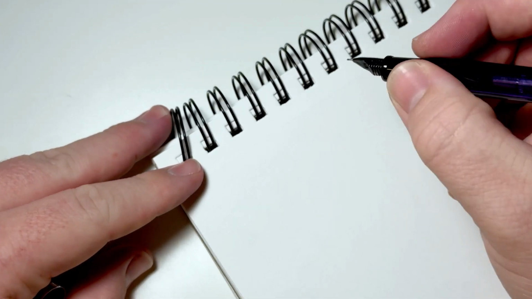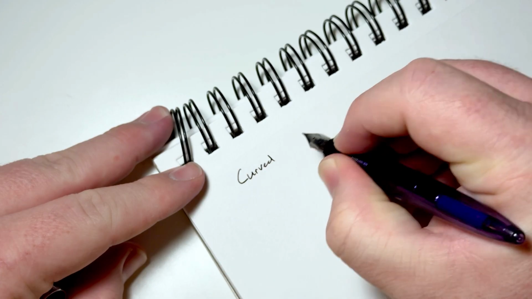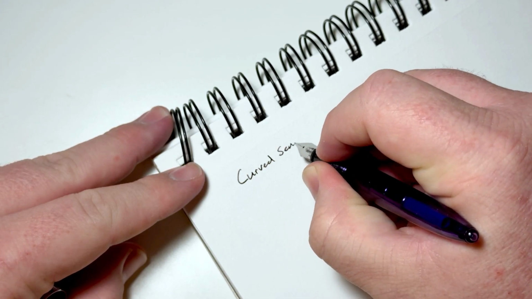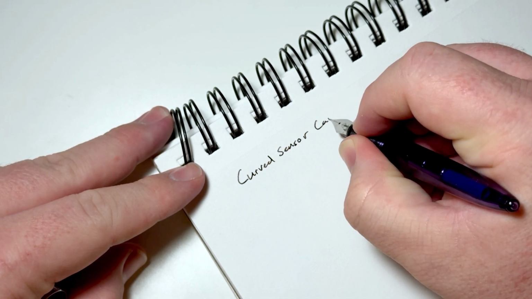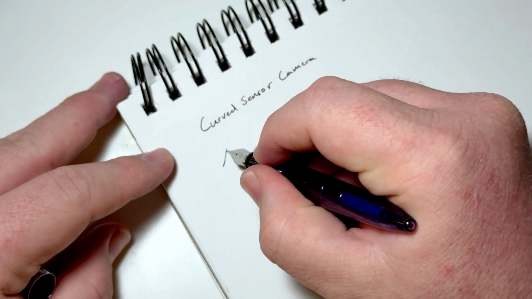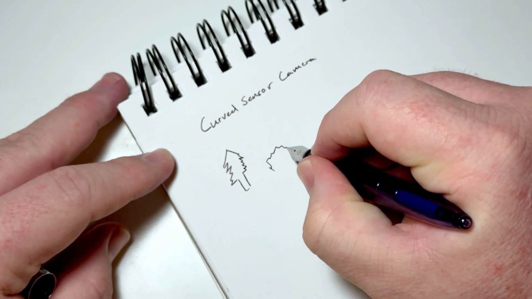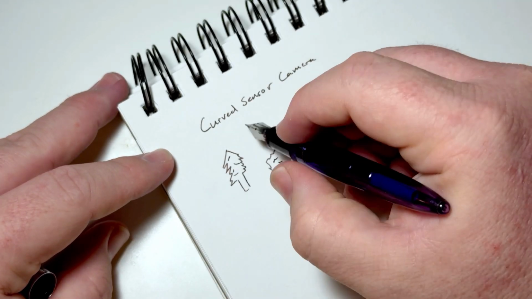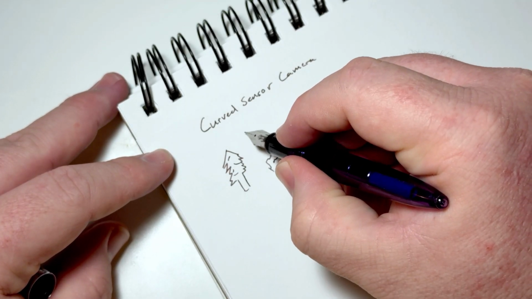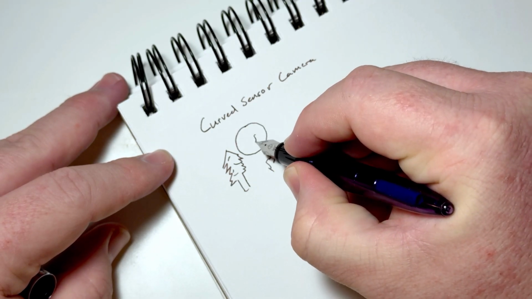The idea here is to make a curved sensor camera. When you normally look at something, so we have a tree, a bush, and the moon just rose, and it looks big and beautiful.